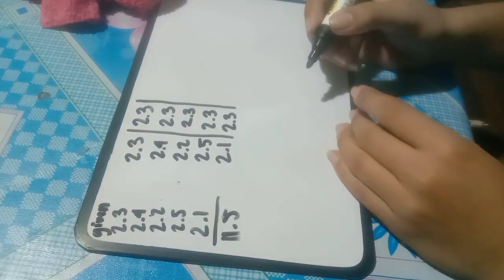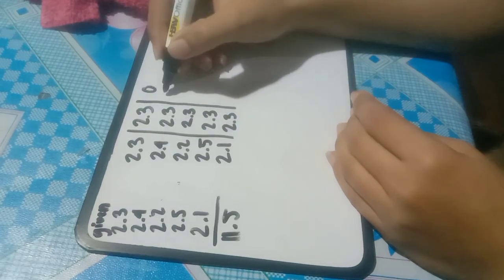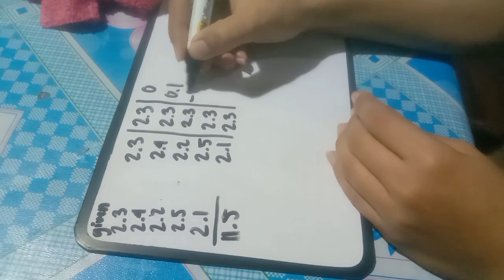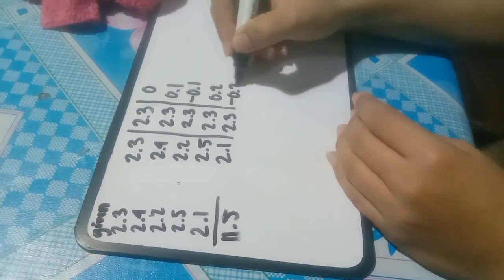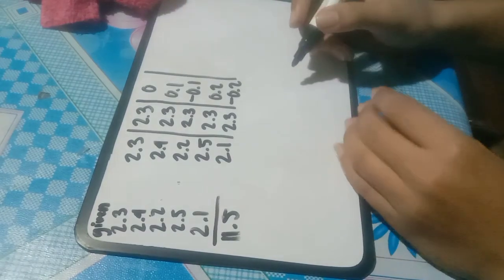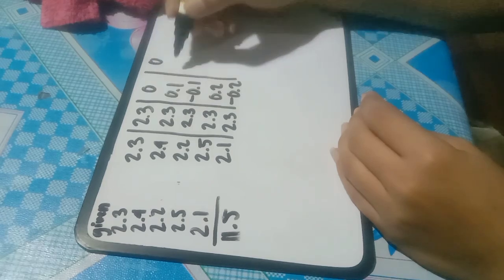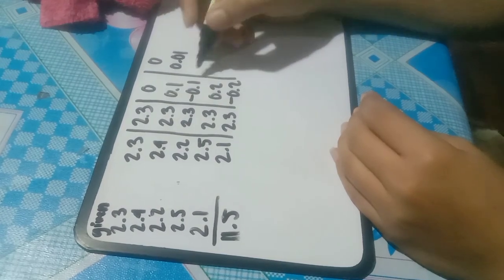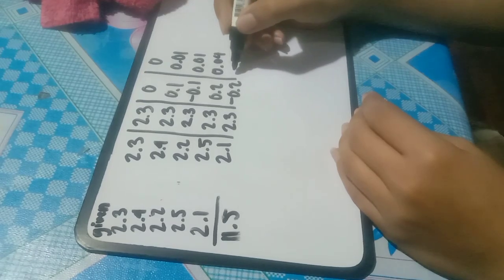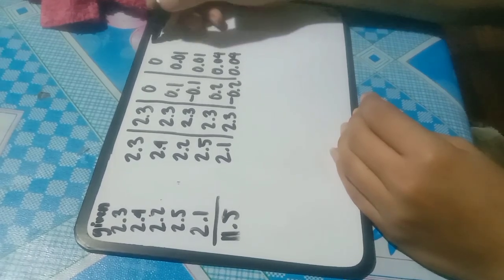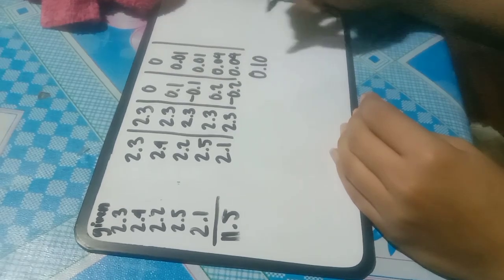And the third thing we're gonna do is subtract each other, which is equal to 0, 0.1, negative 0.1, 0.2, and negative 0.2. And lastly, we're gonna square all this, which is equal to 0, 0.01, 0.01, 0.04, and 0.04. And the next thing is we're gonna add all this up, which is equal to 0.10.